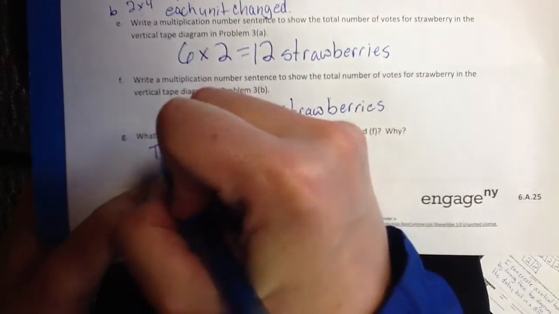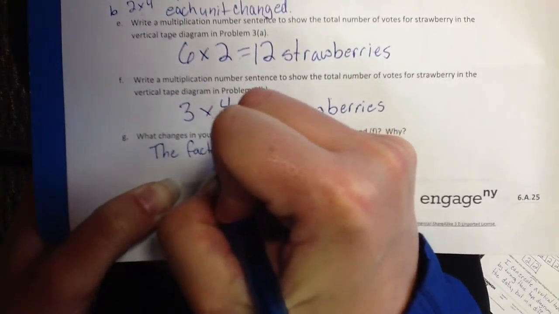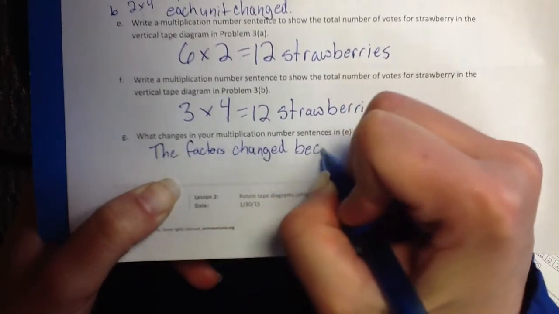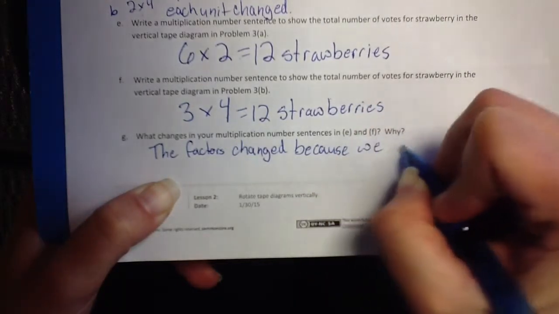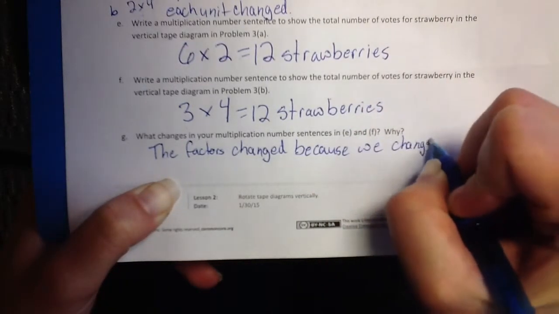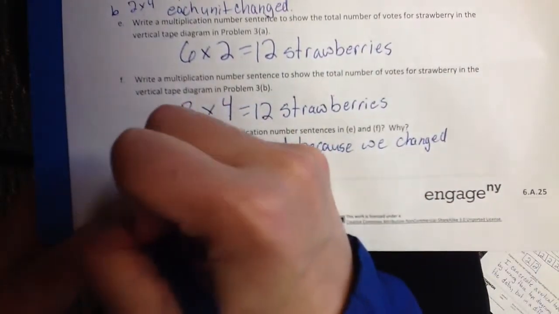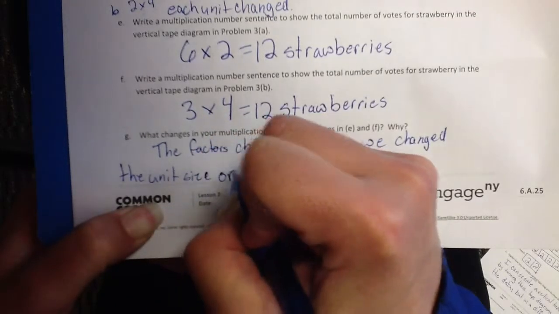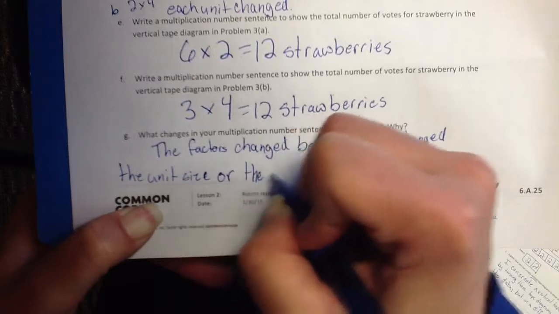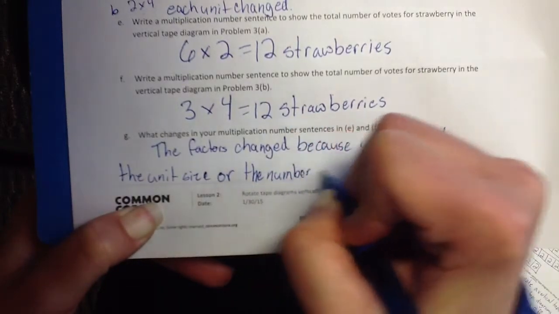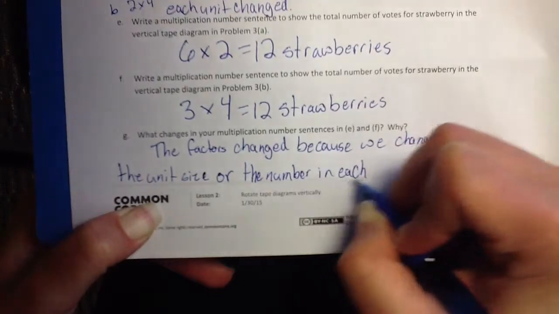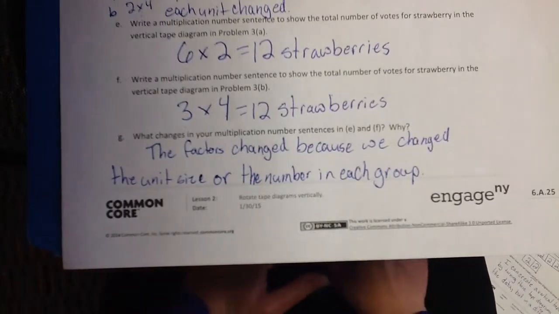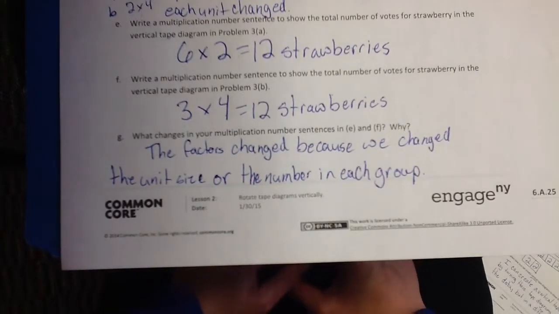So the factors changed because we changed the unit size, or what I've been calling it, the number in each group. When you change the number in each group, it's also going to change the quantity of groups too. So how many groups you have.